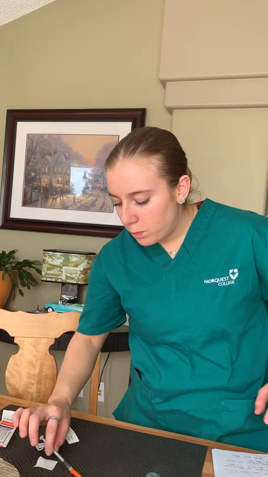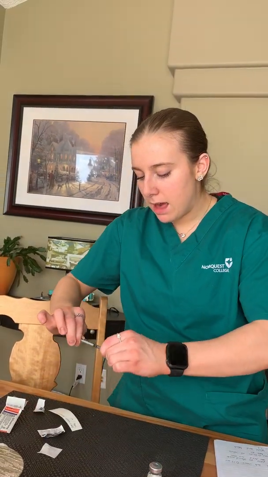I will then scoop up the lid or the cap, place it back on. We then want to make a label. So for this video, I've already made a label with the patient's name, the medication, the dose, the time, the route, and as well I have initialed it with my own initials.